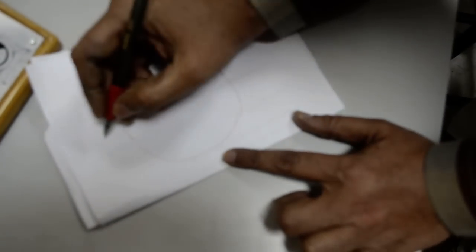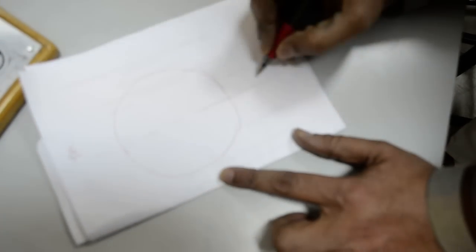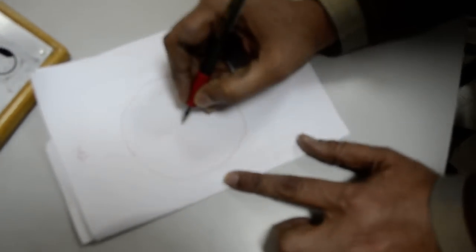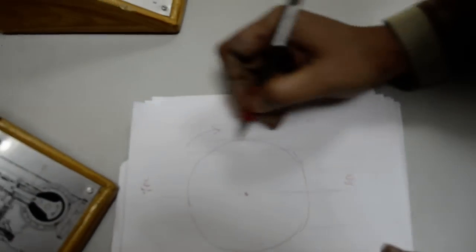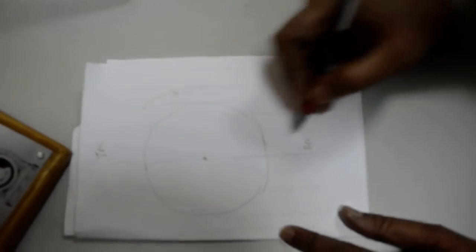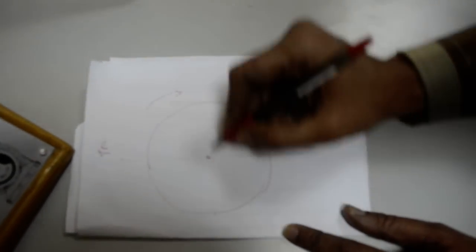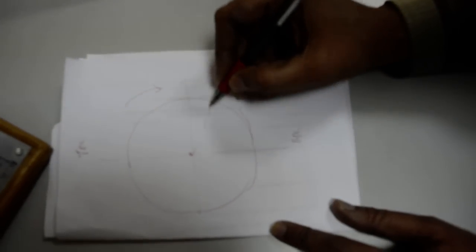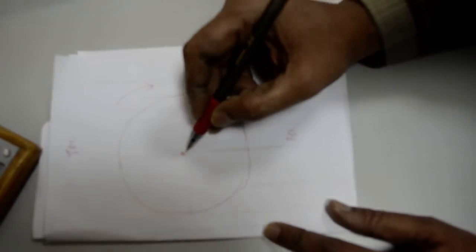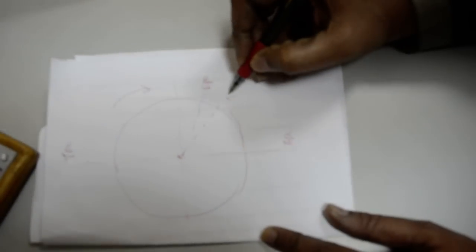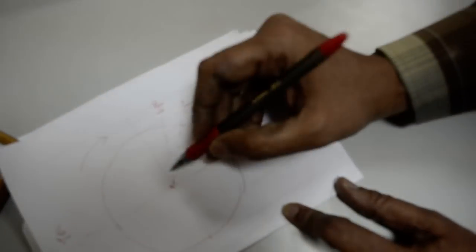So you draw a circle, right, and you mark your TDC and BDC here. Suppose you are measuring in the clockwise direction. When the piston is coming from TDC towards BDC, we will find that first my exhaust port will be opening here, and a little later my transfer port is opening, right?